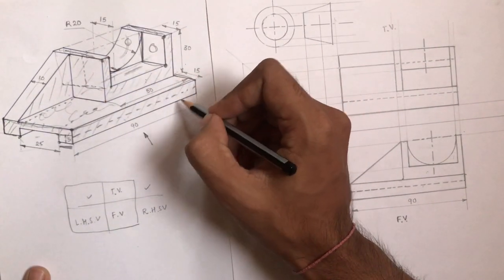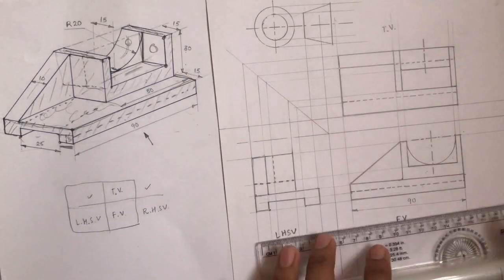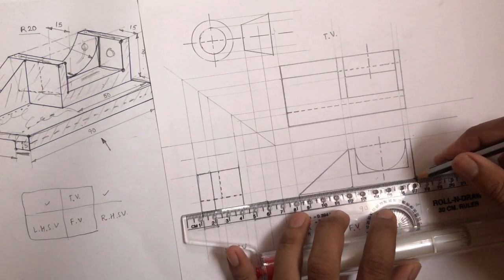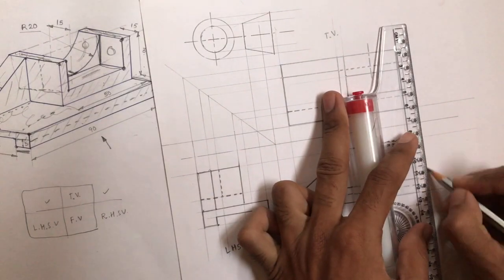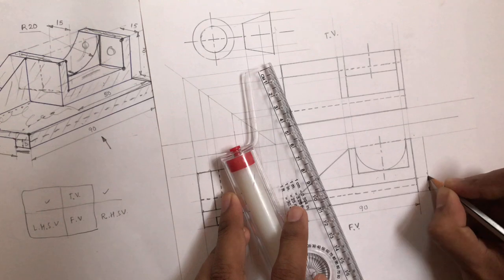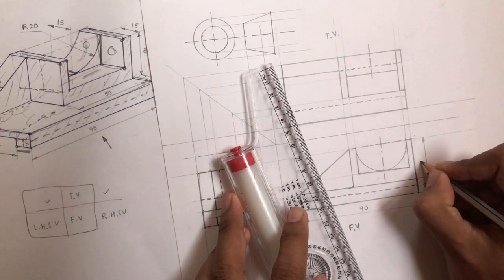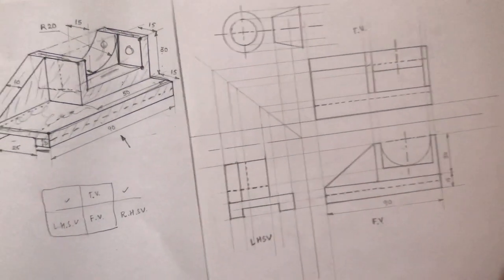Then the height of the base is 10, and 30, so it is visible again over here. So that is 10 and 30. From this side it is 10 and 30.